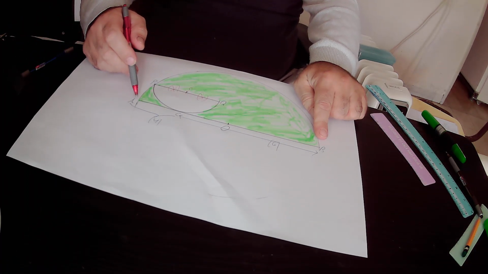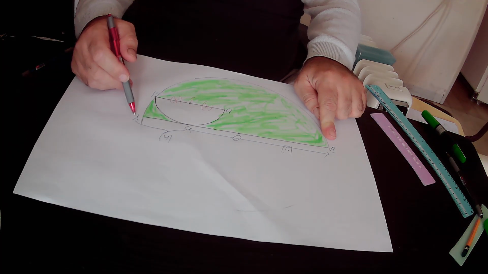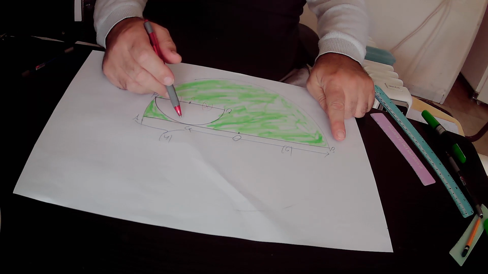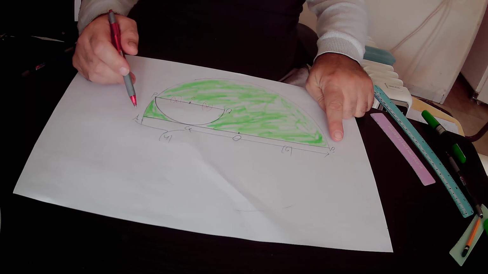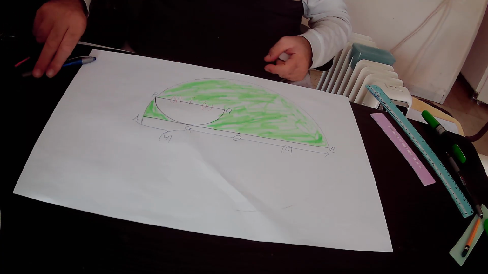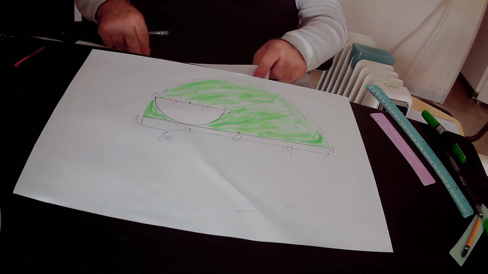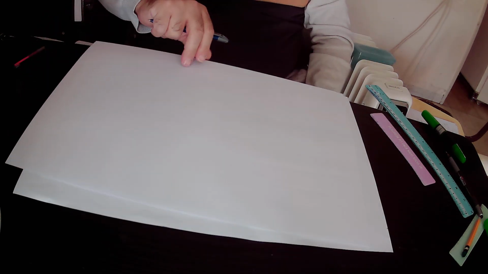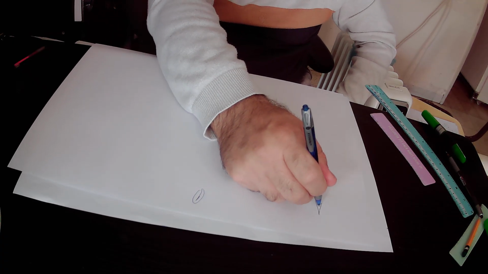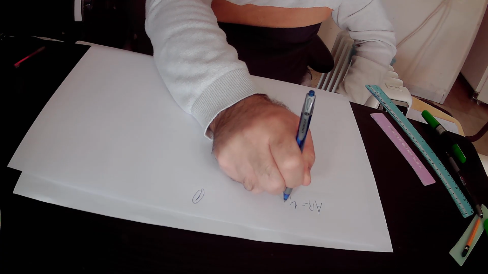AB is the diameter of this big semicircle. AB in total equals AC, that is 4, plus CB, that is 6. So in total, AB equals 4 plus 6, that is 10.